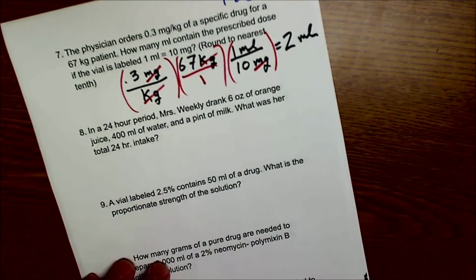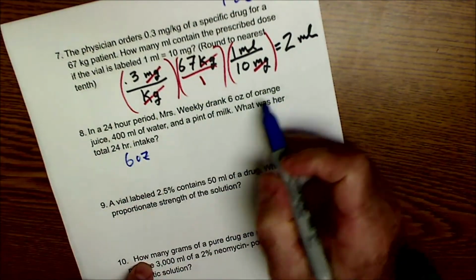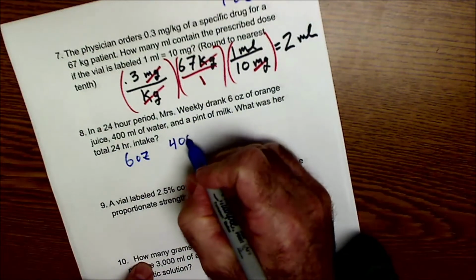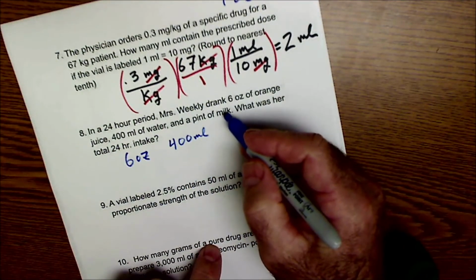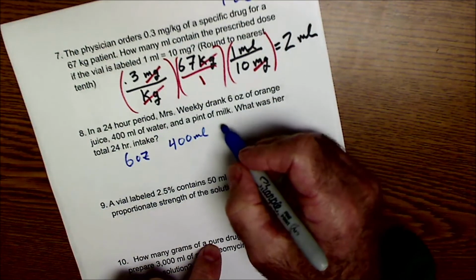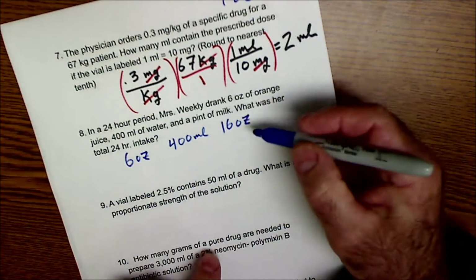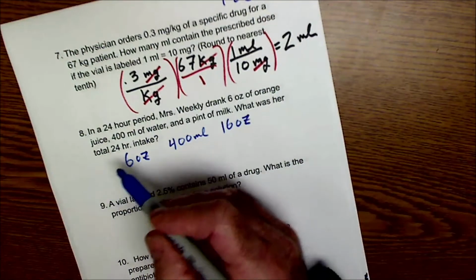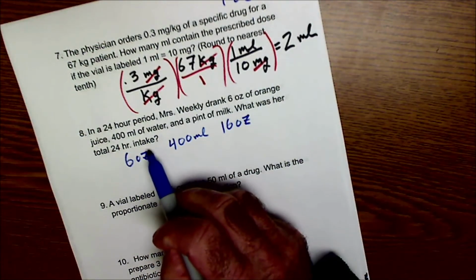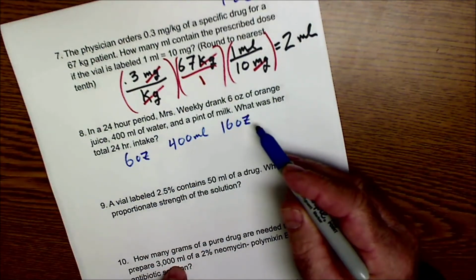Number 8, in a 24-hour period, Miss Weekly drank 6 ounces of orange juice, 400 milliliters of water, and a pint of milk. 16 ounces to the pint. Again, you just have to know that conversion, kind of crazy U.S. system, but it is what we have. What was her total 24-hour intake? So we're really just going to sum up all of these liquid units.